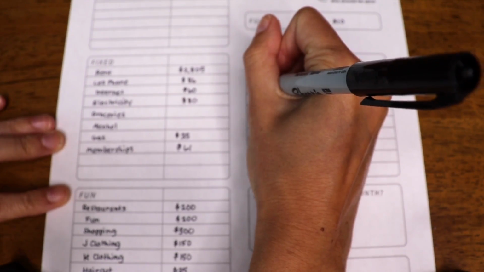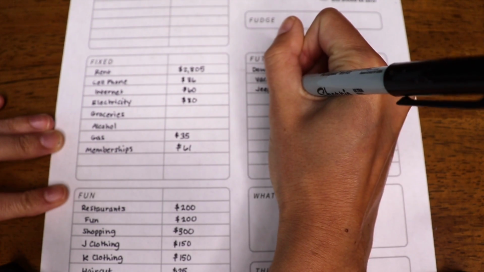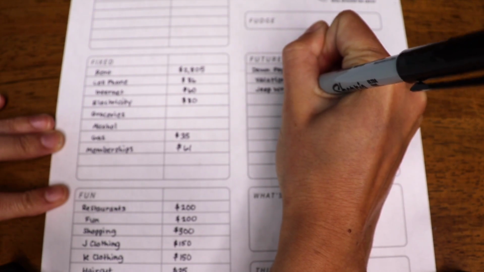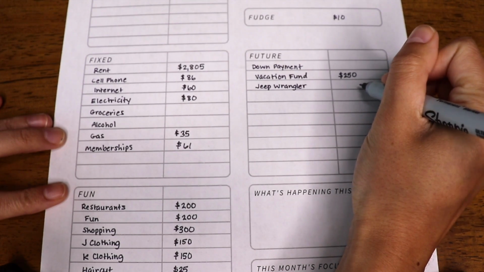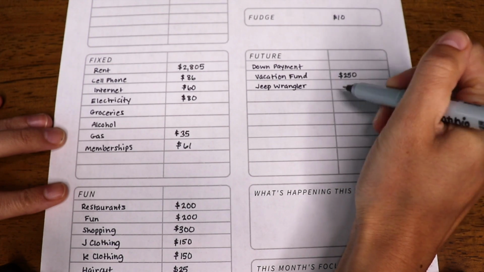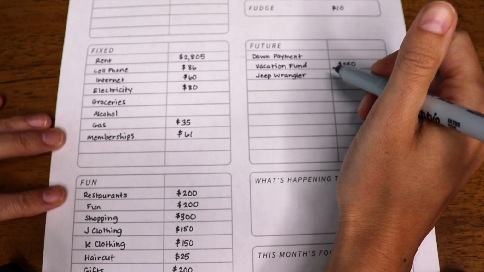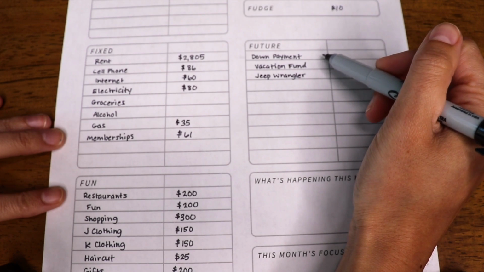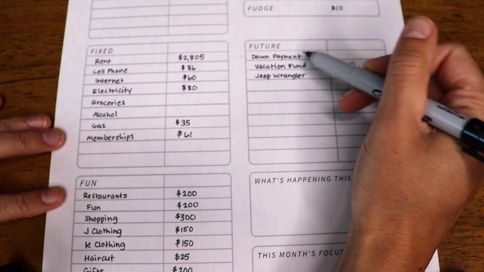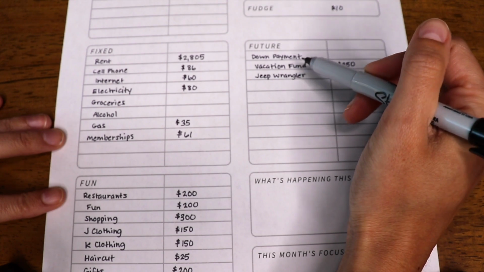Next, we can do the Jeep Wrangler. We are saving for our next car and we really want to get a Wrangler. I'm going to keep this blank too to figure out where I can put the most amount of money. The down payment, we both agreed, is going to get more of a significance than the Wrangler.